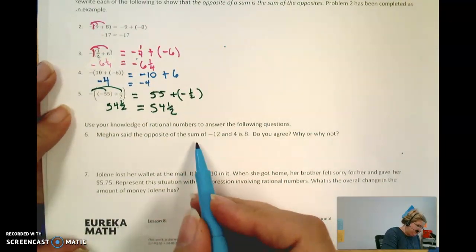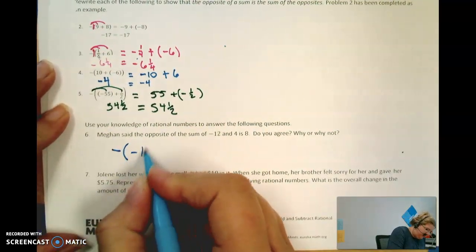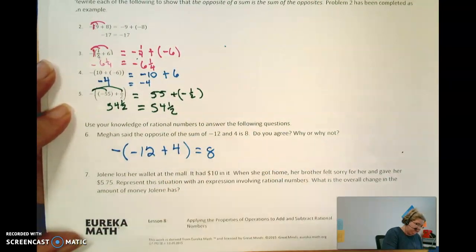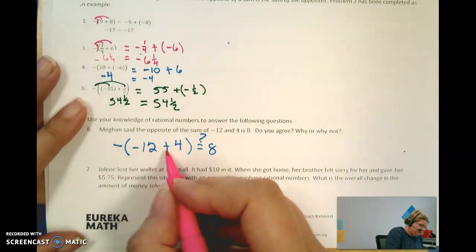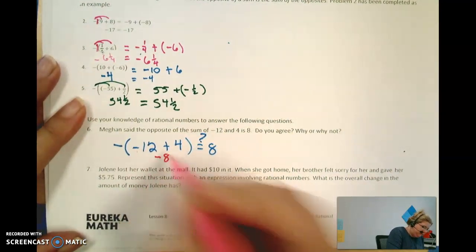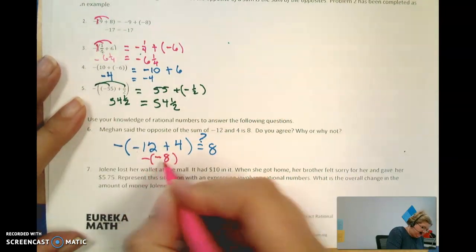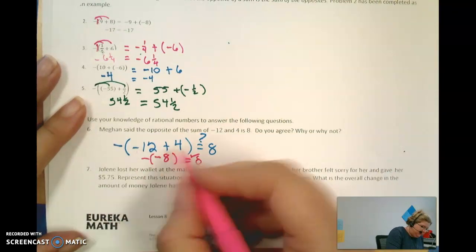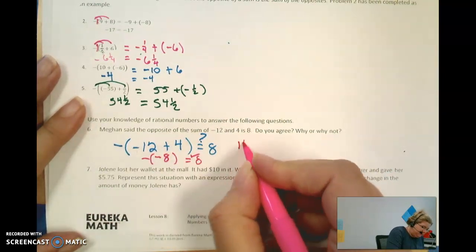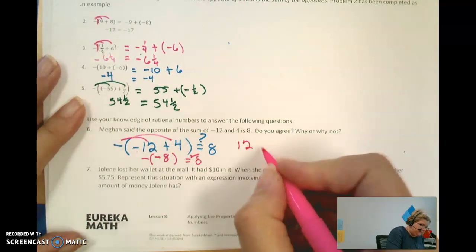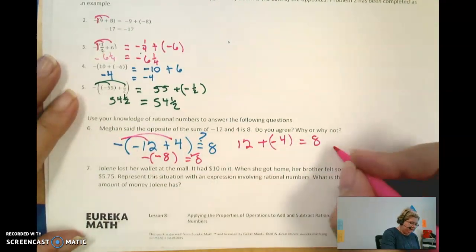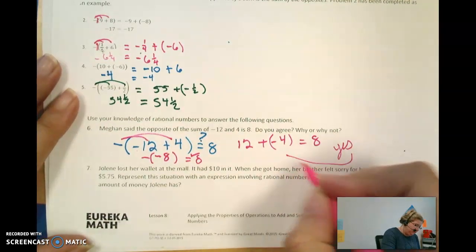Number 6. Megan said the opposite of the sum of negative 12 and 4 is 8. So, do we agree? Negative 12 plus 4 is negative 8. The opposite of that would be 8. Doing it the other way, the opposite of negative 12 is 12. The opposite of 4 is negative 4, which gives 8. So, yes. Here's my why.